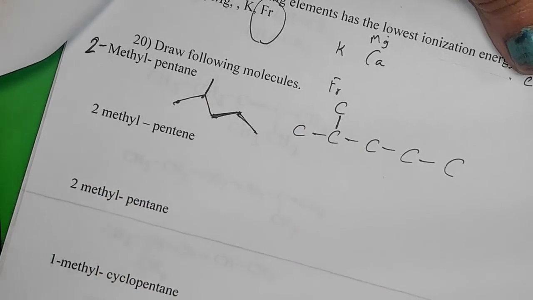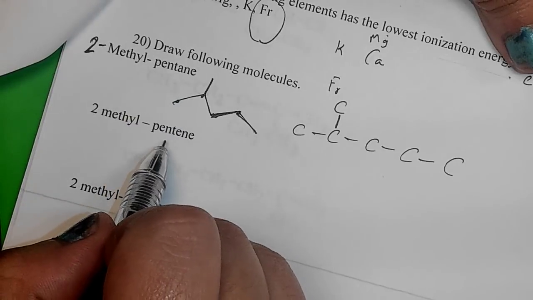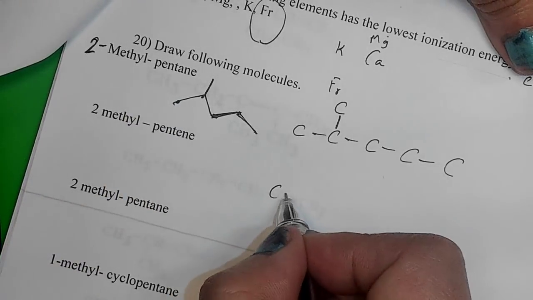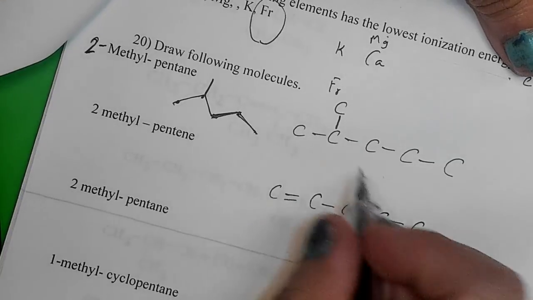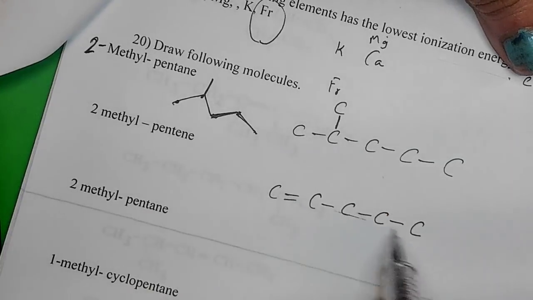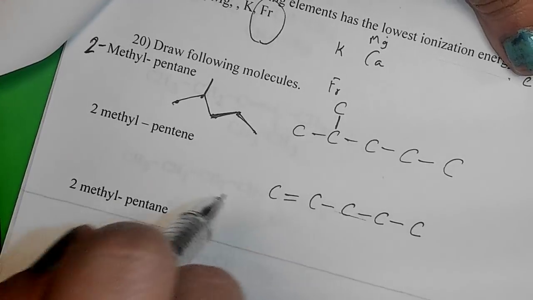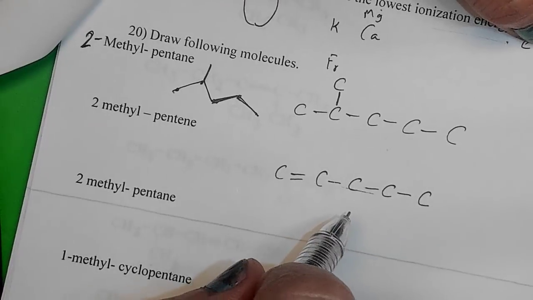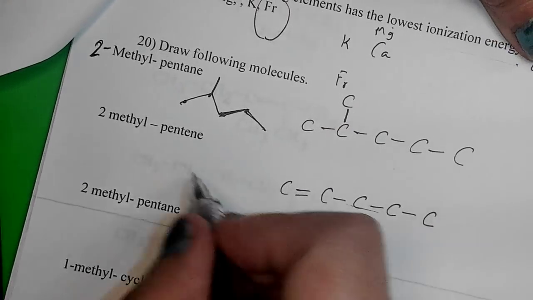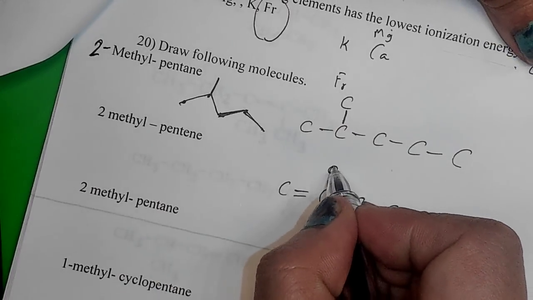Okay, pentene, if they don't tell you, that means your double bond is on the first carbon, like that, 3, 4, 5. Obviously I'm not drawing all the H's, but you should draw the H's, and on the test, your multiple choice, you will have H's in the question, okay? And then 2-methyl right there.